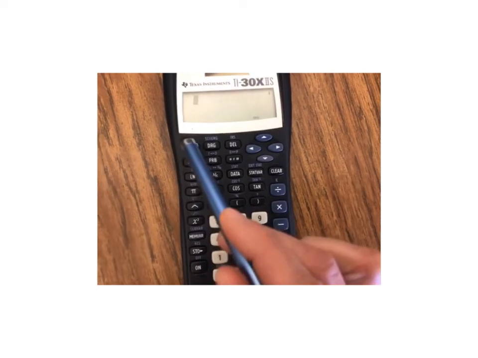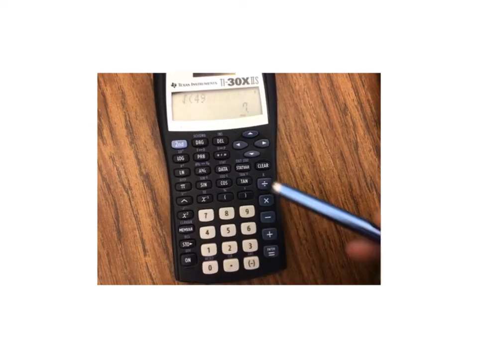Okay, let me do one more. I'm going to hit second, and then this button right here, because that gets me that little blue square root symbol up there. Okay, I'll hit 49. Should equal 7. Equals 7.